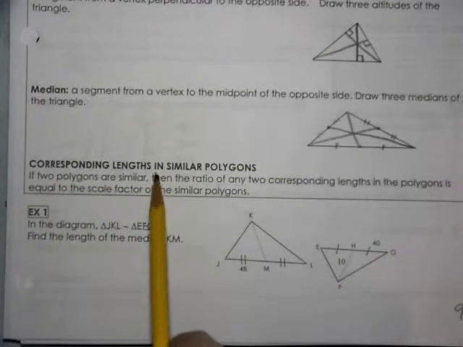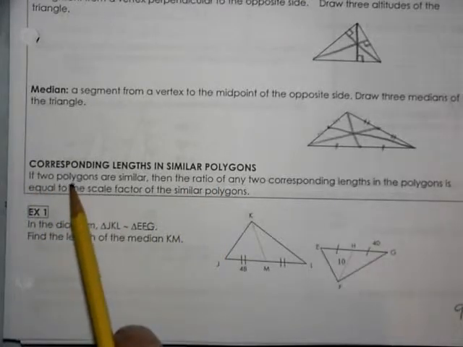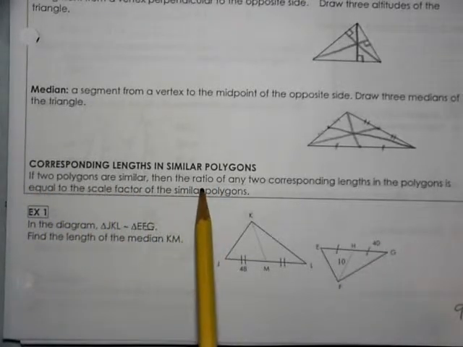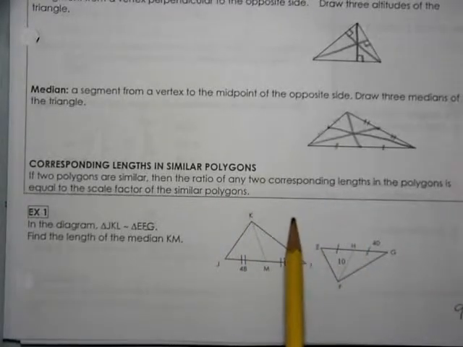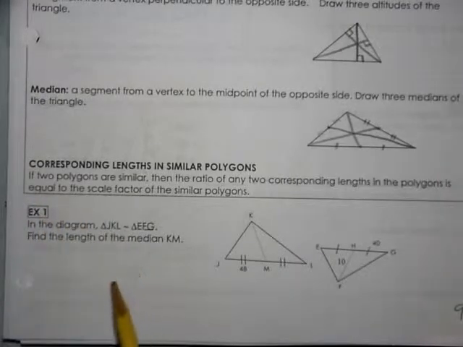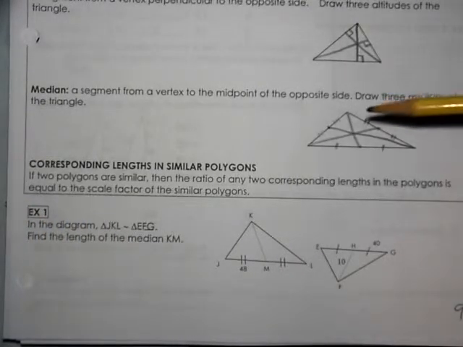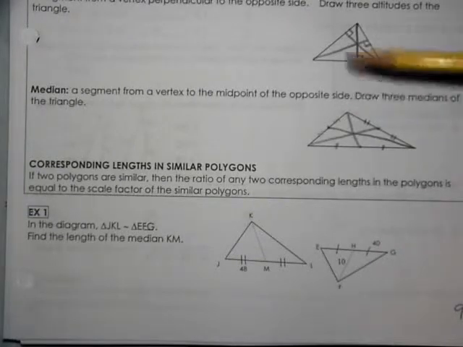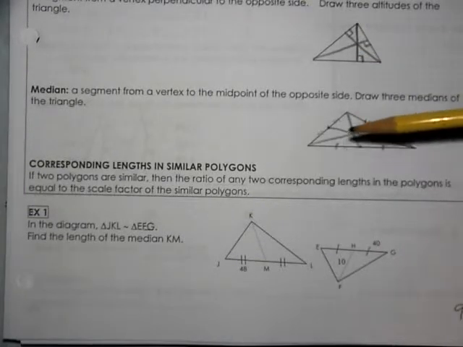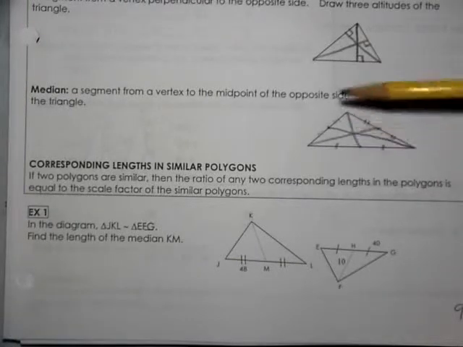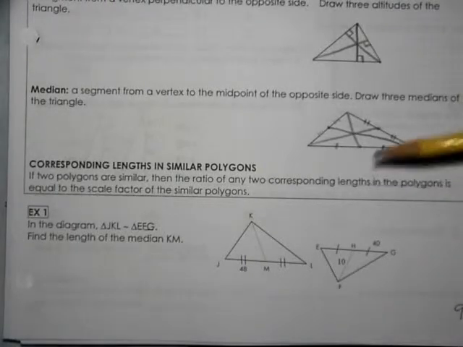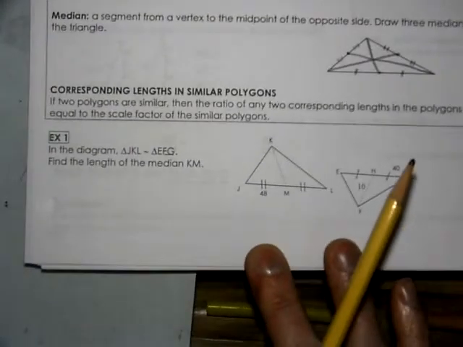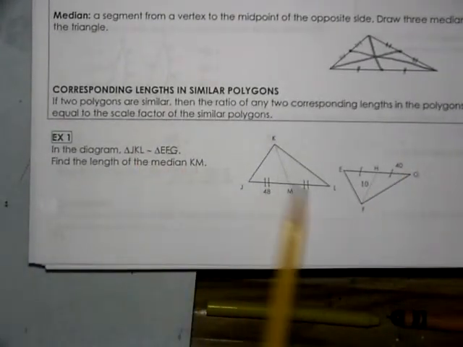Here we have corresponding lengths in similar polygons. If 2 polygons are similar, then the ratio of any 2 corresponding lengths in the polygons is equal to the scale factor. So what that's telling us is that if we know the corresponding side lengths have a scale factor, then we know that their corresponding altitudes have to have that same scale factor, or medians have to have that same scale factor. When we come down here to example number 1, we're looking at our two triangles.